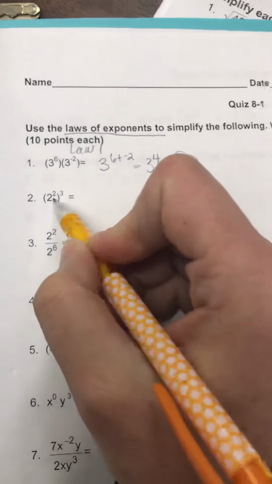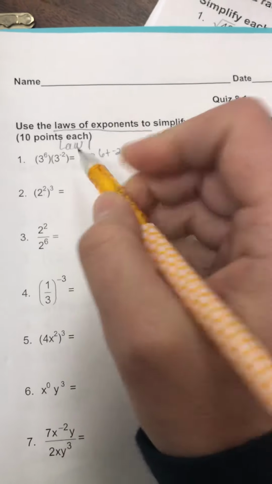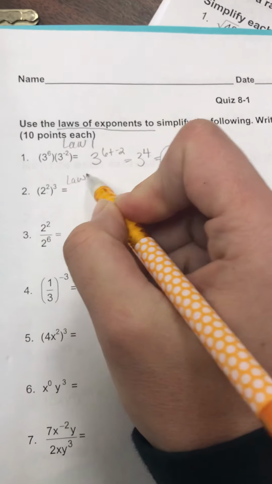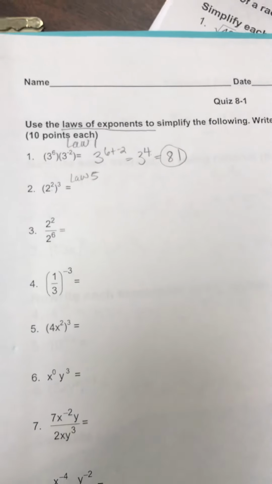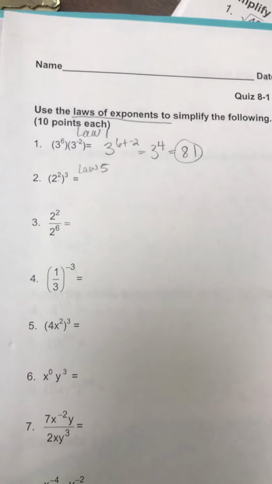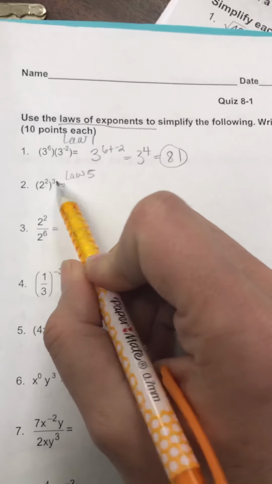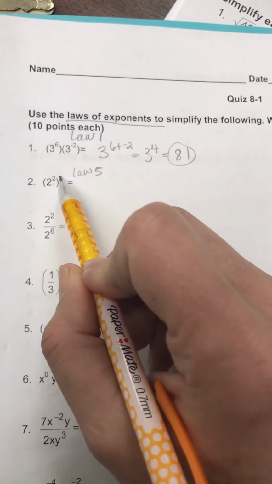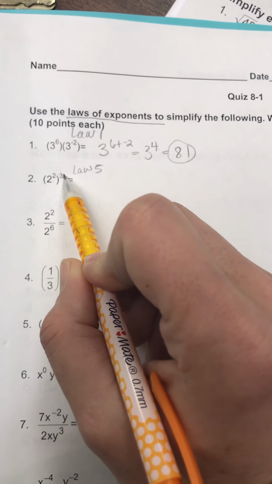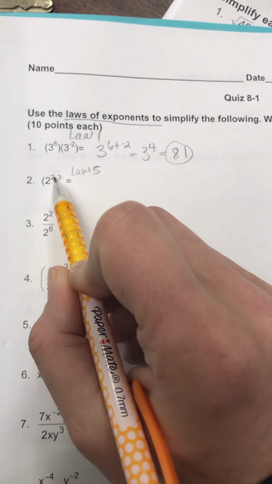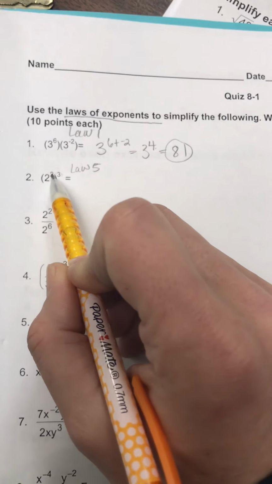Okay, 2. This is, I believe, Law 5. Not looking at them in front of me, but you can refer back to your laws in the notes. It says that you multiply these two. When you have a power outside of the parenthesis and a power inside the parenthesis, you multiply them.